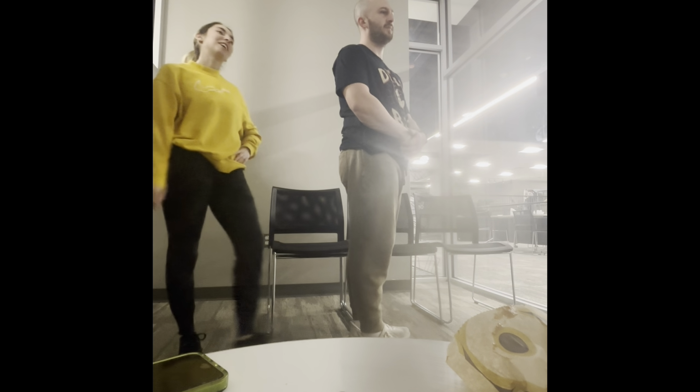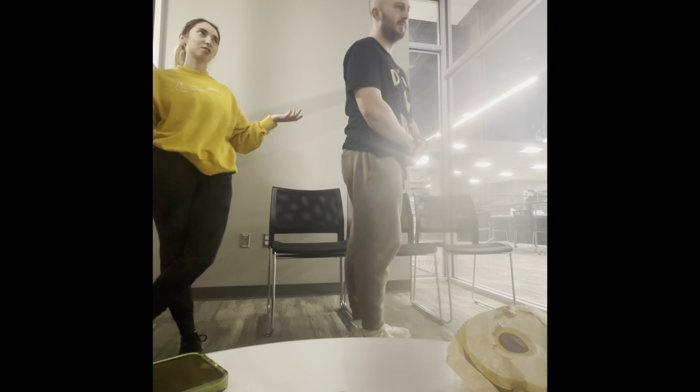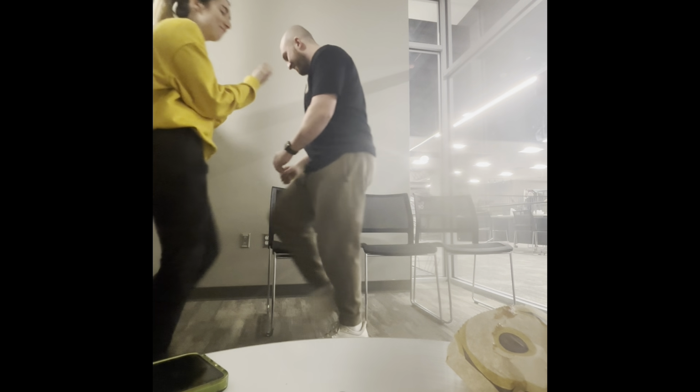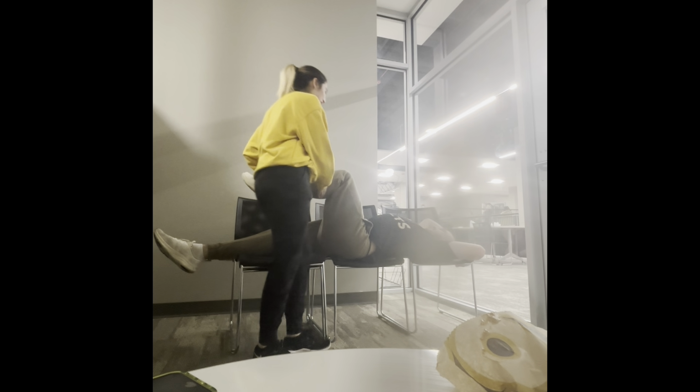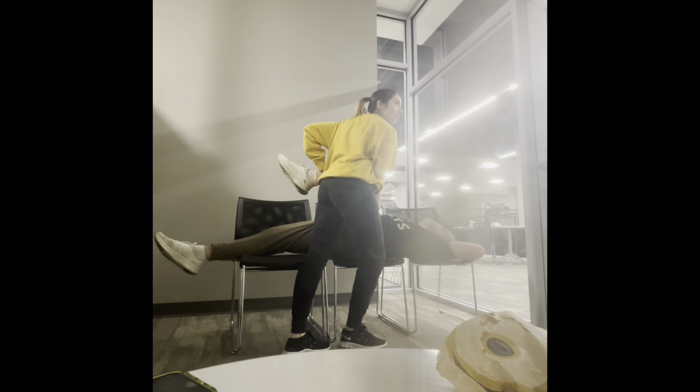Its actions are to flex the hip, internally rotate the hip, and abduct. Now we're going to go into the stretches. For the glute max, we're gonna start with our stretches, laying supine on our makeshift bed. I'm gonna push his knee to his chest and hold for 6 to 10 seconds.